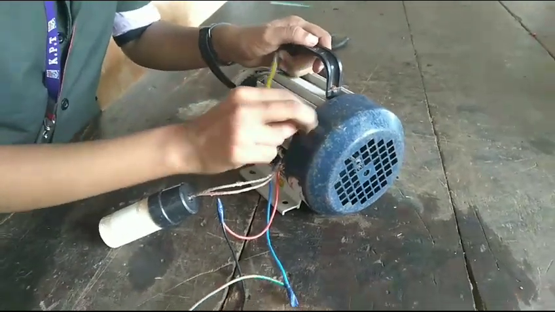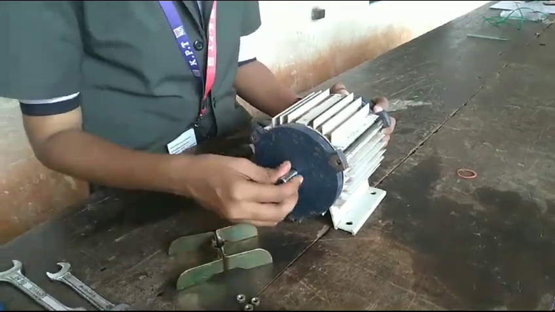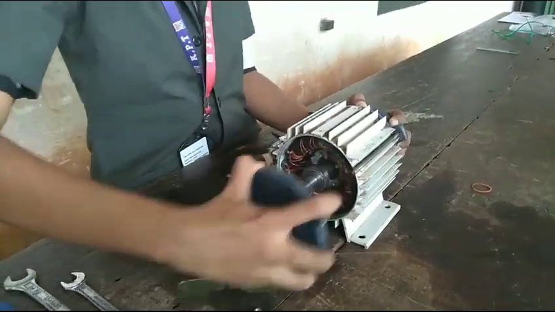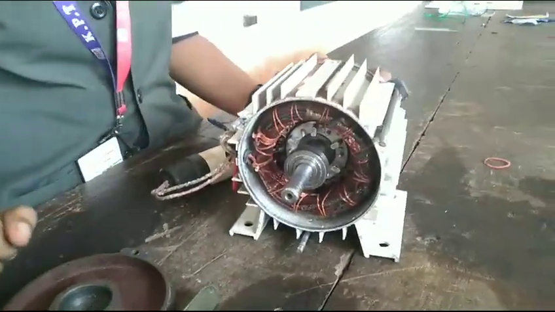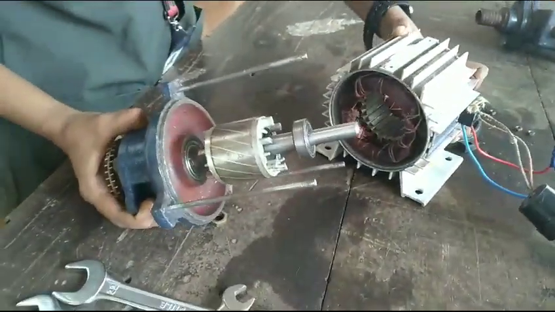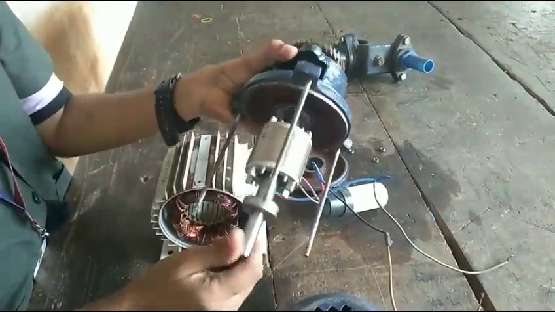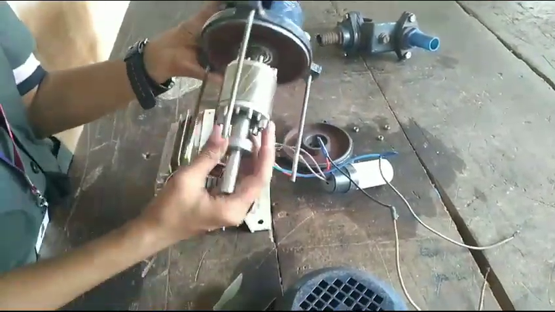Now I'll remove the fan cover. Inside we can see the cooling fan, and there is also a back cover. Now I'll keep the motor in the other direction and remove the bolt. We can see the rotor with shaft and bearings. We can see that when the motor shaft rotates, the pump shaft will also rotate and the impeller also rotates. So we can see the impeller here.